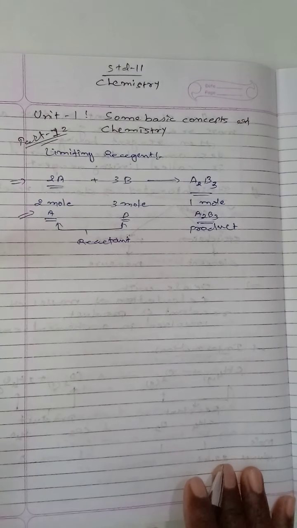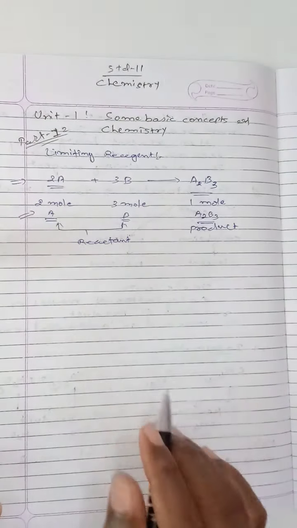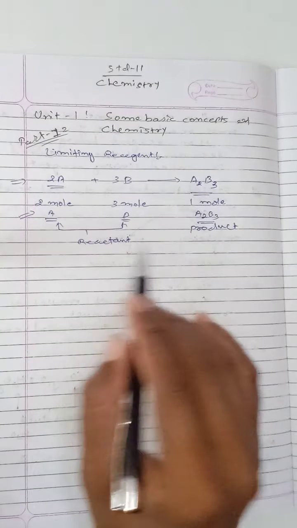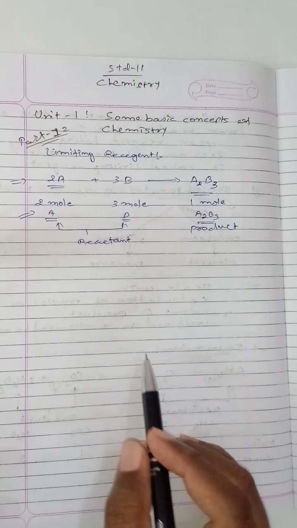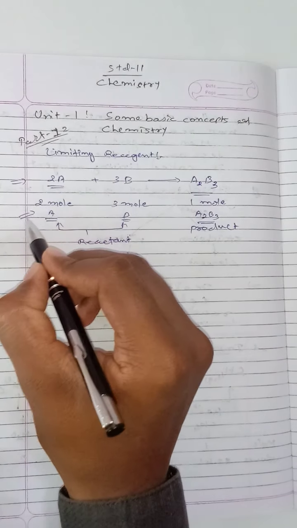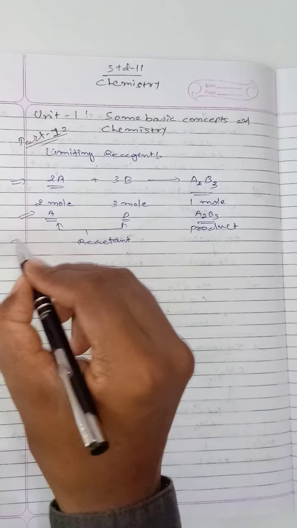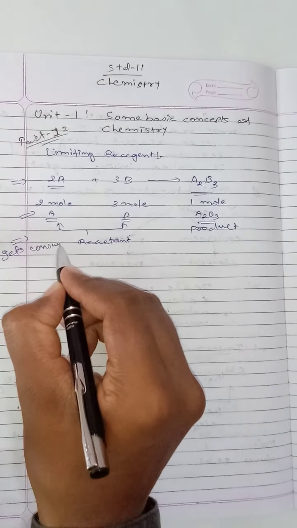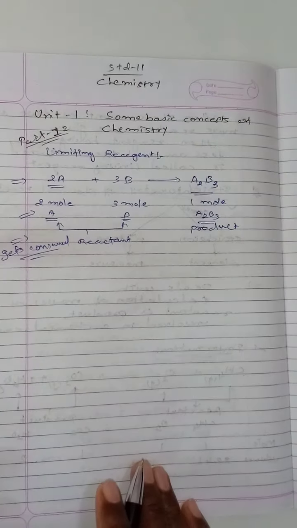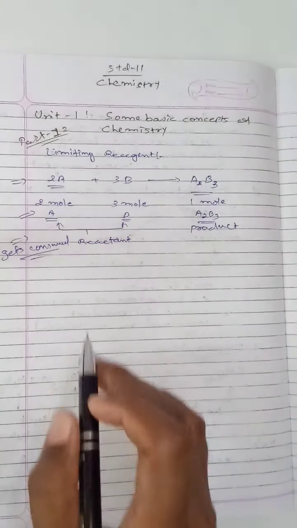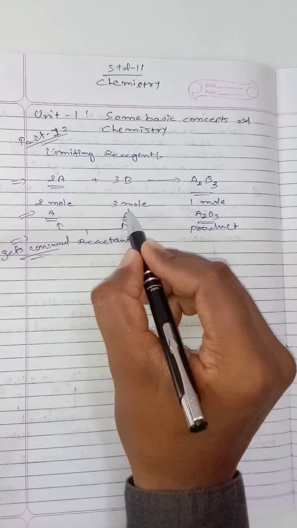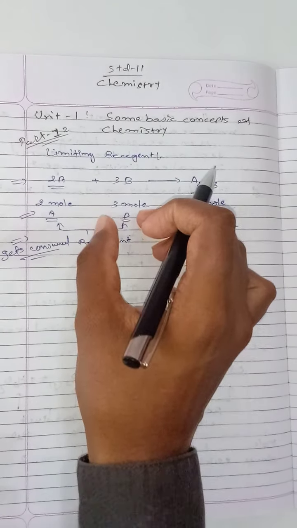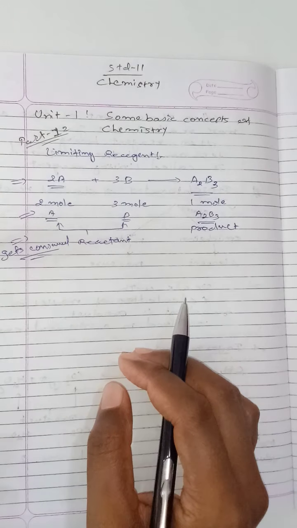The reaction proceeds, but after some time no further reaction takes place because reactant A gets consumed and whatever amount of B remains.